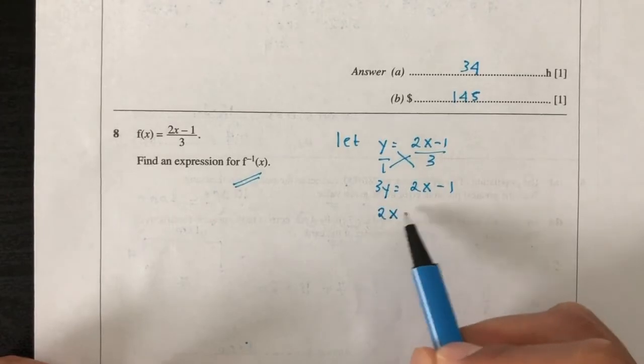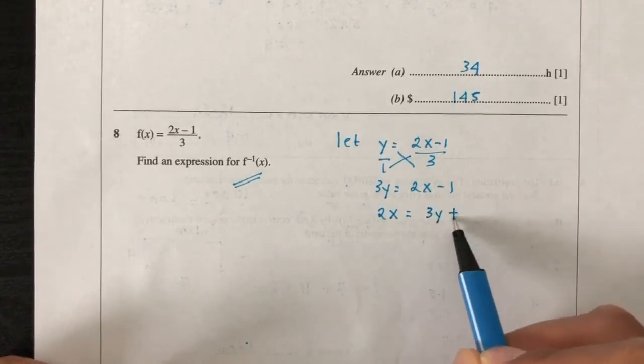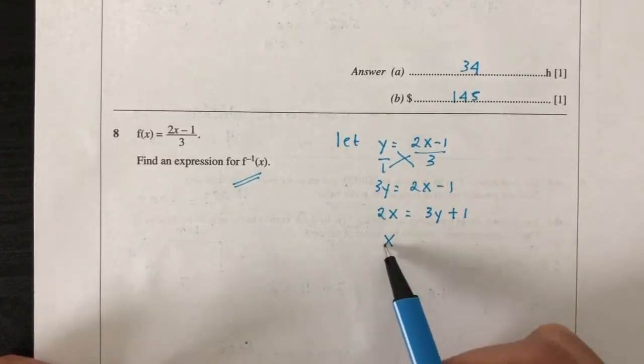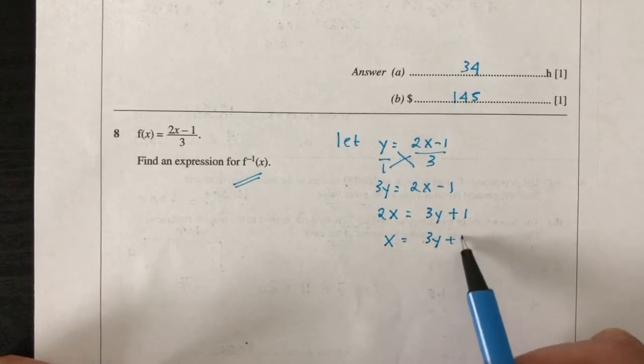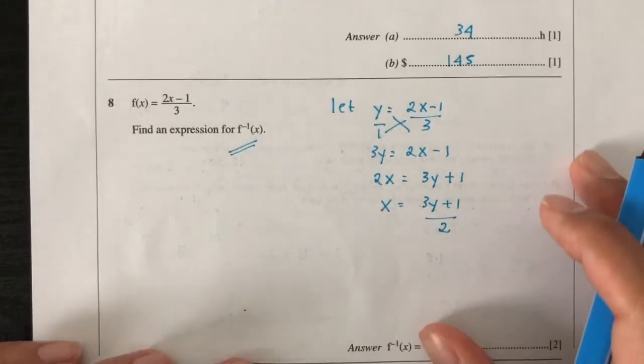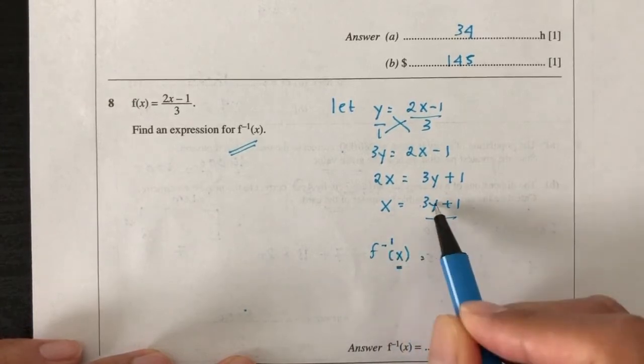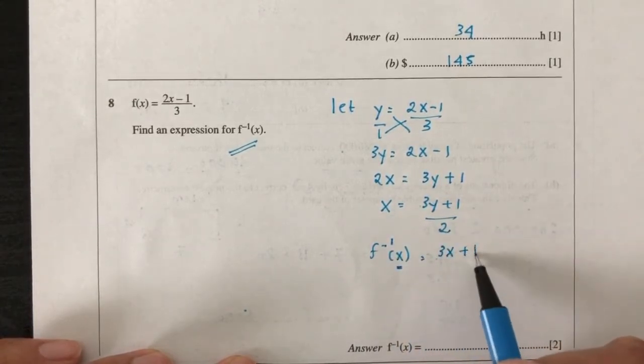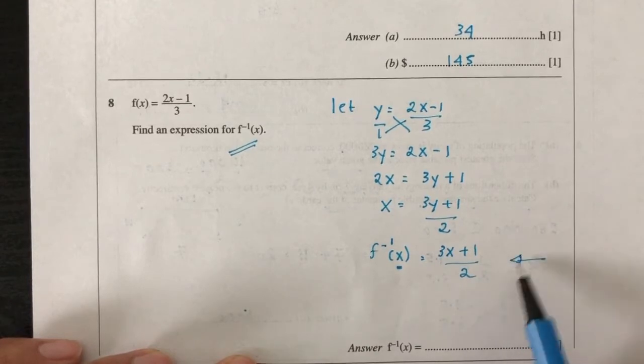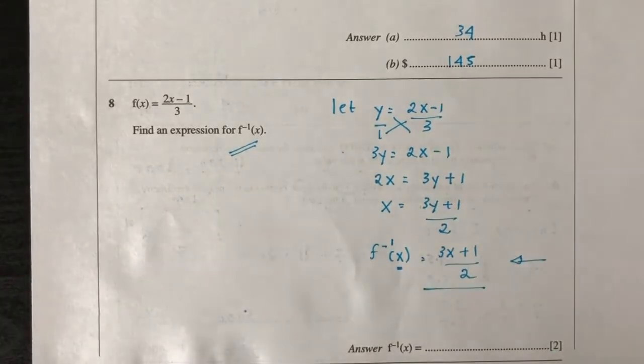Now we try to make x the subject of the formula, so we take this, we send it over here, x becomes 3y plus 1 divided by 2. Now, as we know, f inverse is in terms of x, we have to change y to x. So that's why you get this one as your answer. That is question number 8.